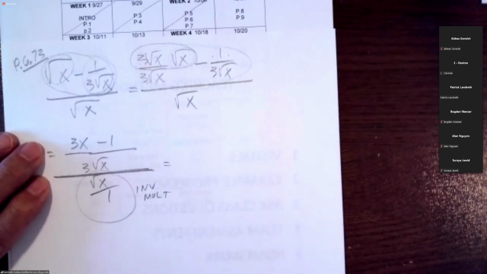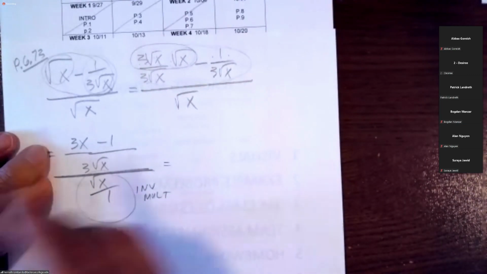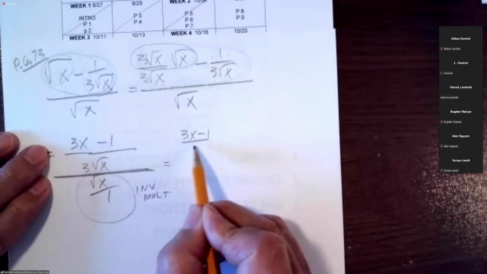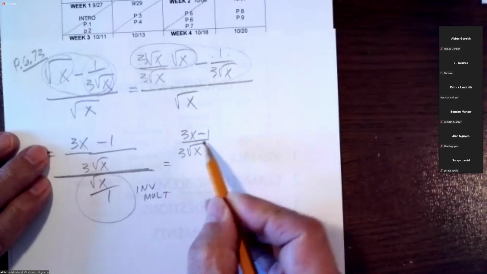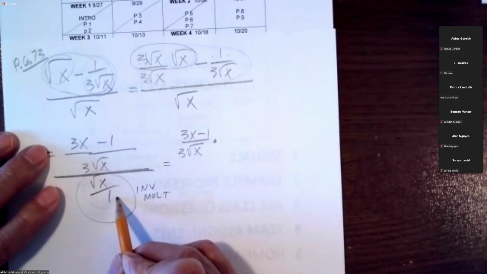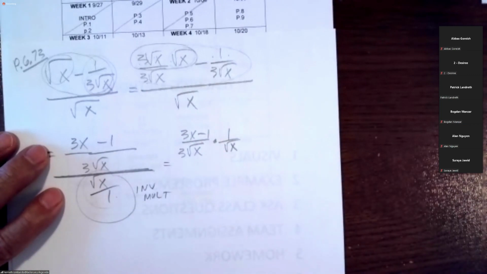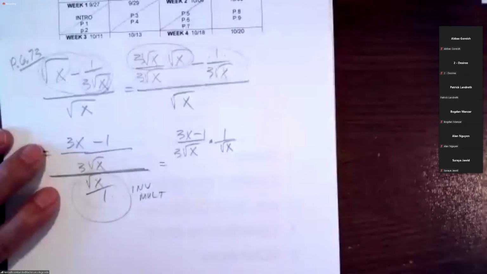You want to invert and multiply to get the radical out of the denominator. Okay, so 3x minus 1 over 3 root x times this thing inverted, 1 over root x. So now the problem becomes this. Is that right? Correct.